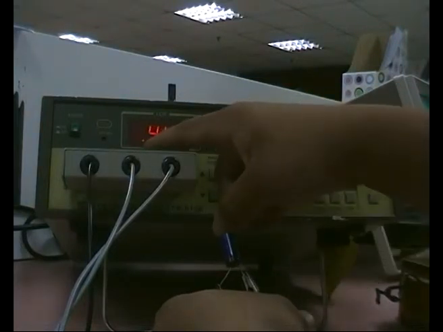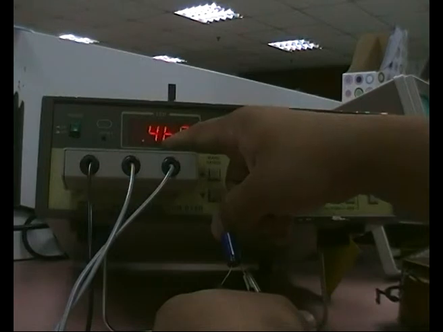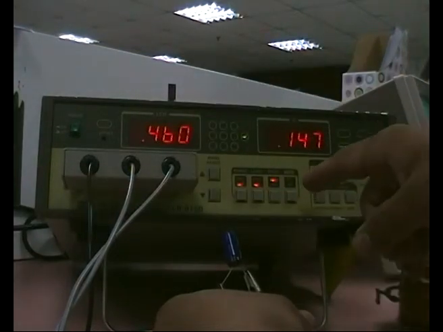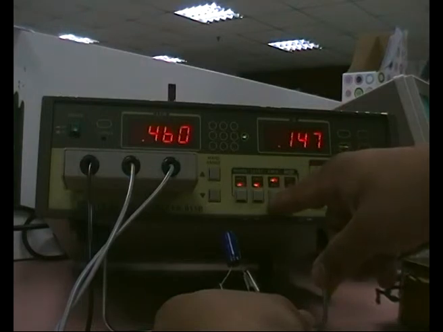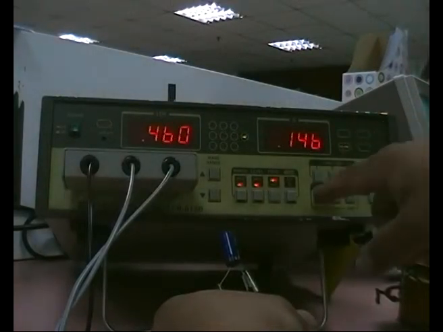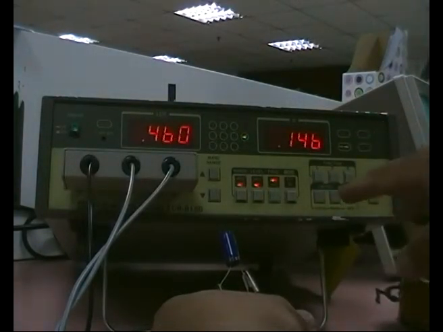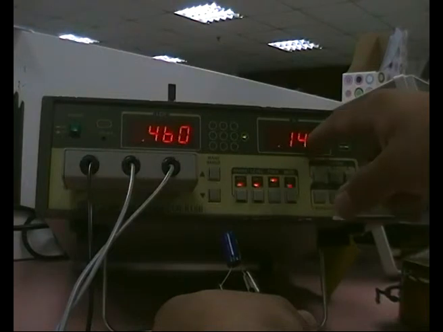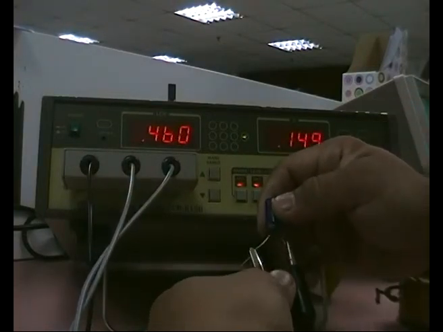The value of this is 470 microfarad. Since this is a large capacitor, we use 120 hertz, and since this is series, we can also put it into auto mode. This will tell you that this is a series resistor, so this indicates ESR.